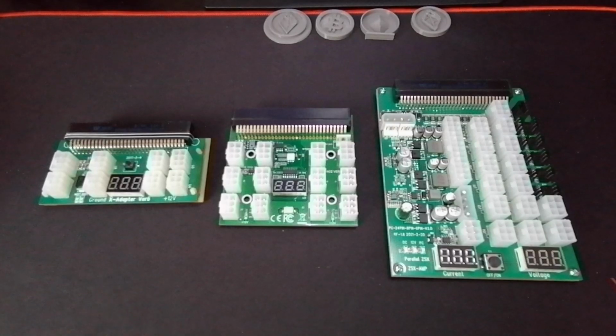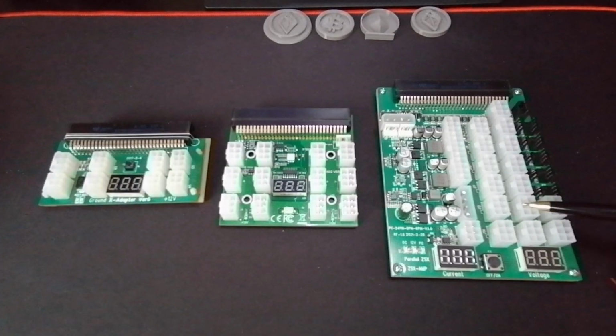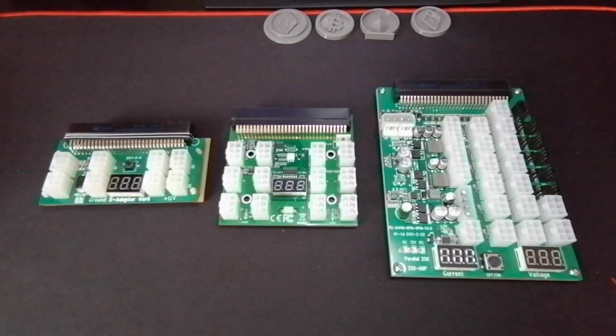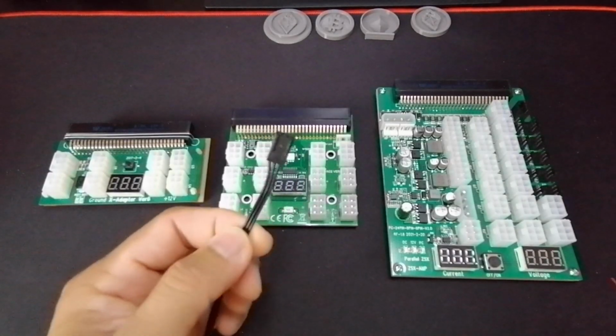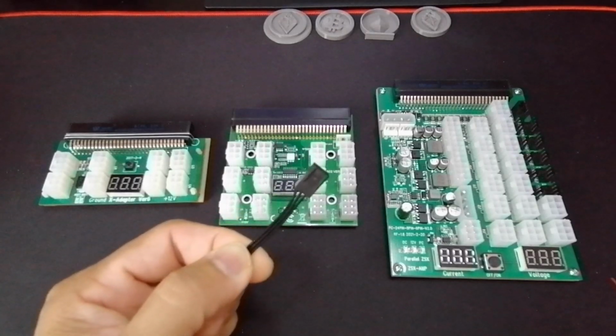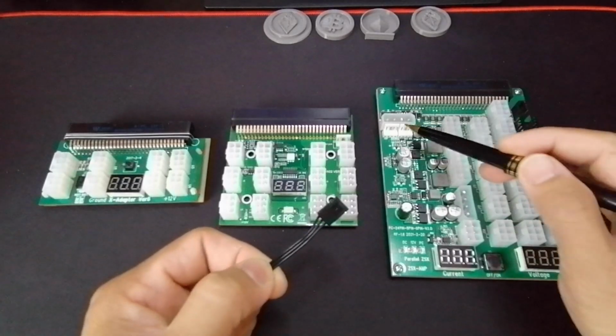Alright, so as you can see, the very obvious difference is the sizes of the breakout boards, of course, and the number of connectors. The ZSX has 16 6-pin connectors and also has a connector for the fans, and that connector is the regular connector that you use in your PC. It's not the older 4-pin like it looks like this one here.